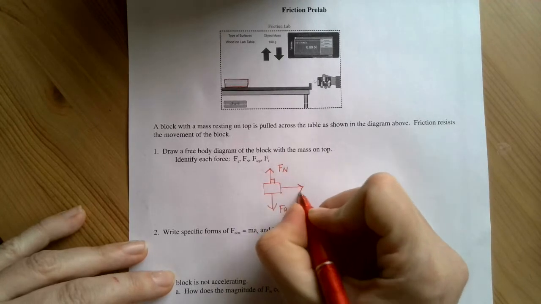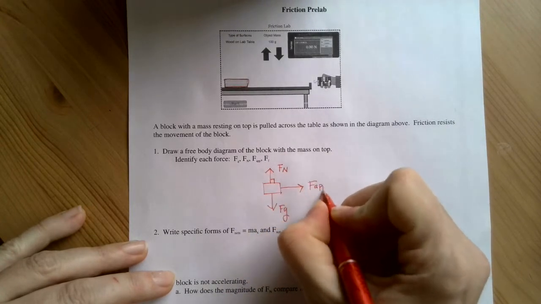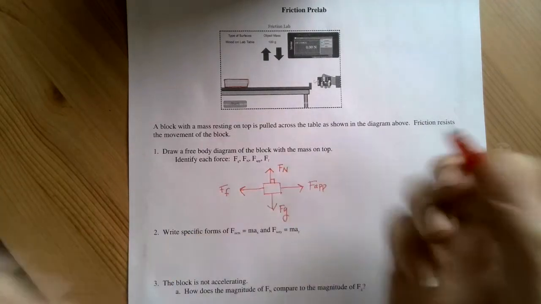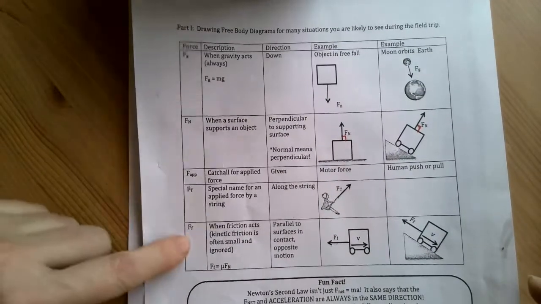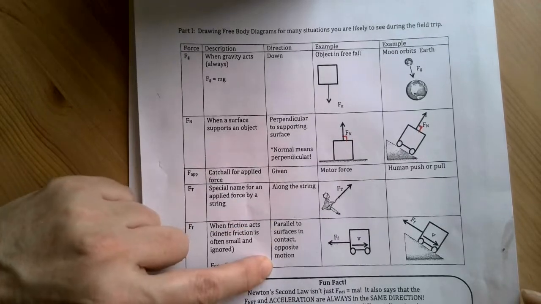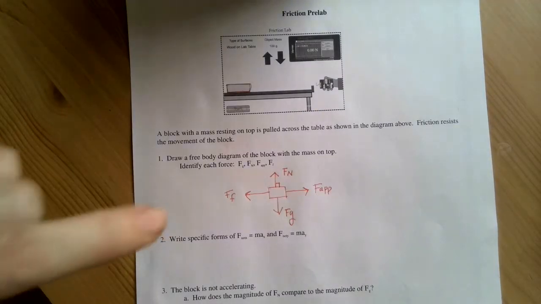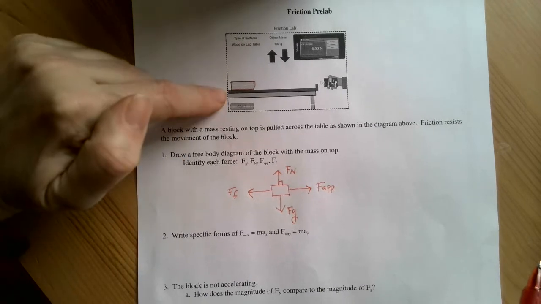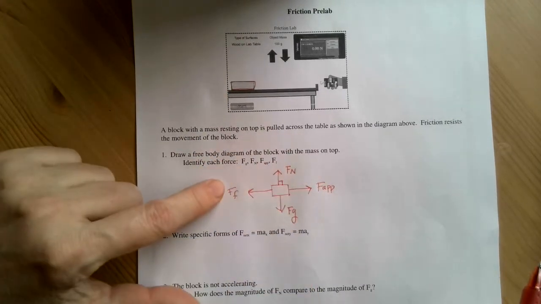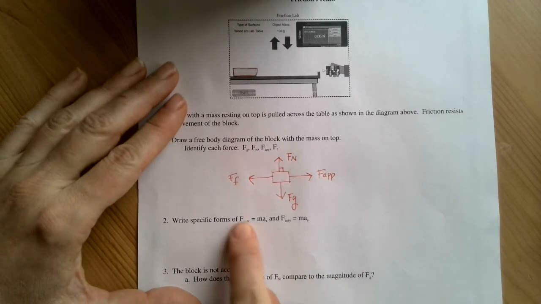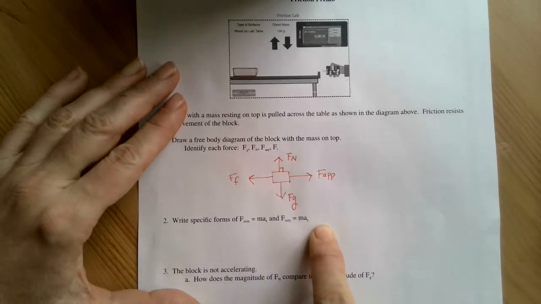The person pulling here is giving a force applied, and that is being resisted by a force of friction. Okay, and just remember, force frictions are always parallel to the surfaces and on contact opposite motion. Okay, so both cases where it's almost moving and where it's moving at constant speed, this is what this looks like. Okay, now the whole point of drawing free body diagrams is to write specific forms of Newton's second law.